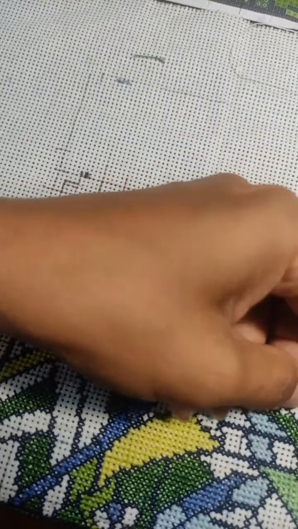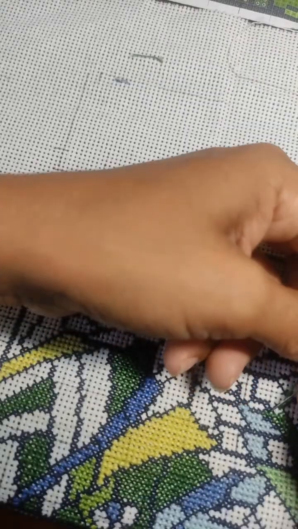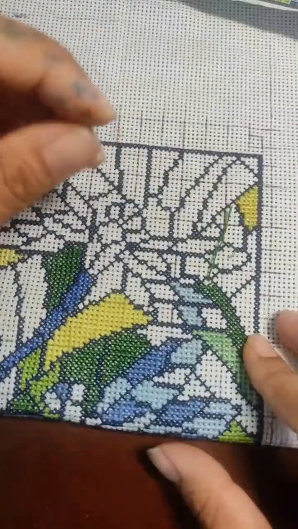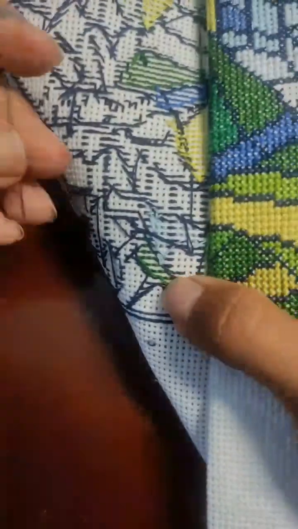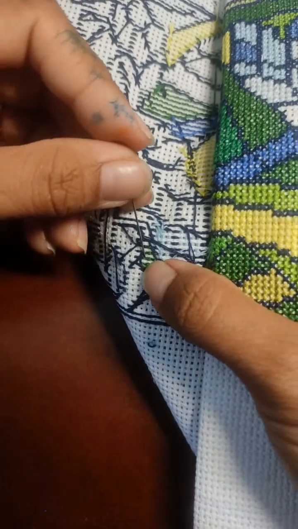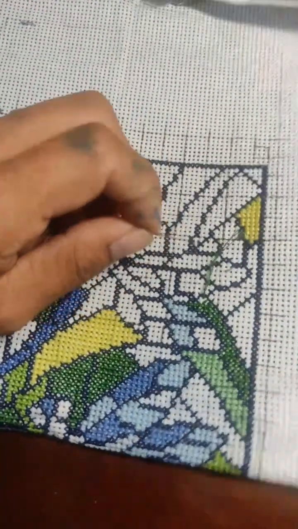Oops, nice. It's not going to work as I would want. So I think, yeah, I'll stop it here. I'll take out few threads. No, I can't do it. Don't want to do it.